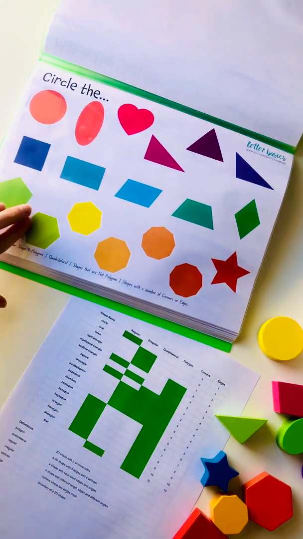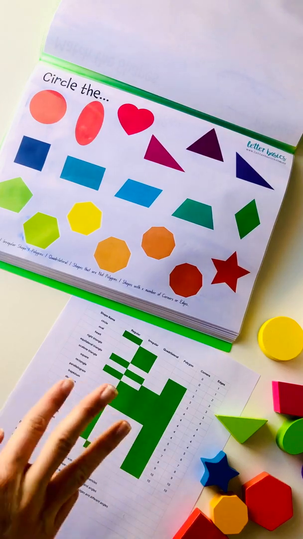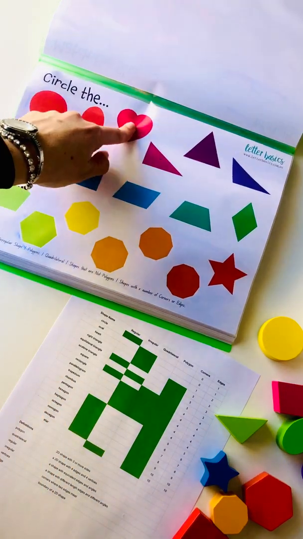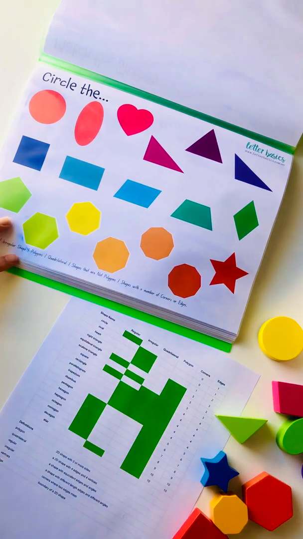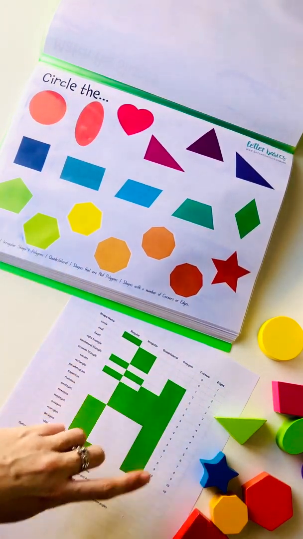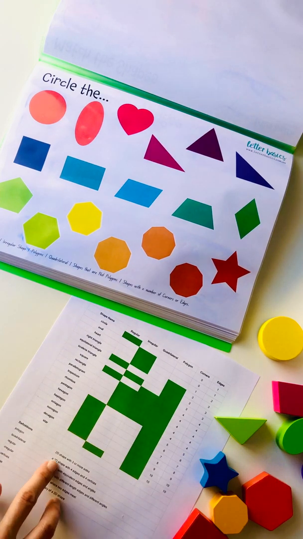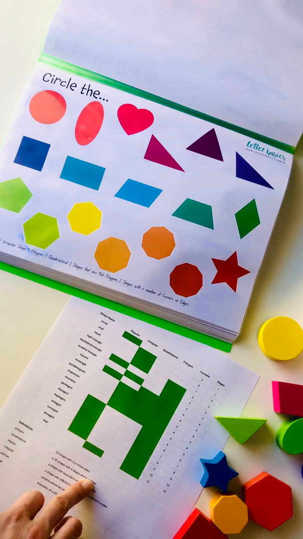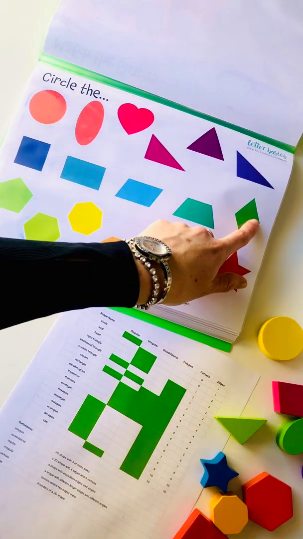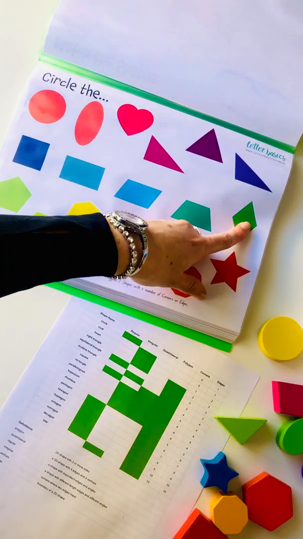Then polygons. So polygon is a shape with 3 or more sides. So these are not polygons, the rest are. Have I got that right? Yes, we're good there. And then quadrilaterals are anything with 4 sides and 4 corners. Yes? So a 2D shape with 4 edges and 4 vertices. So these 5 through here, I would circle them.